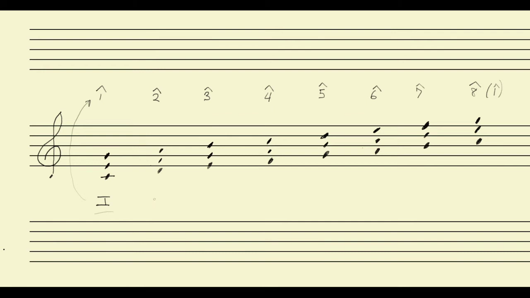For the chord that's built on the second scale degree, we're going to call that the 2 chord, and we're going to use the Roman numeral 2 to refer to that. So this Roman numeral 2 means the triad that is built using the second scale degree as the root. The 3 chord is the triad that is built on the third scale degree, and we're going to use the Roman numeral 3. The 4 chord, we're going to use the Roman numeral 4, again meaning this is the triad that is built on the 4th scale degree.